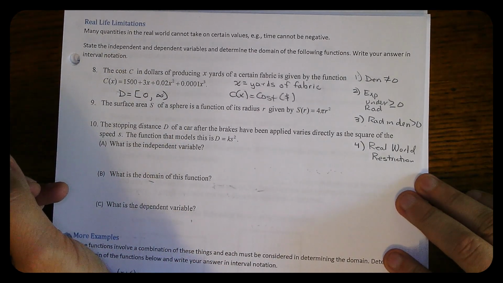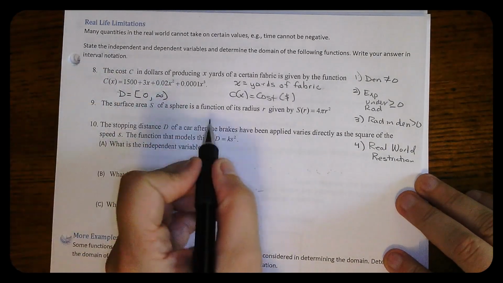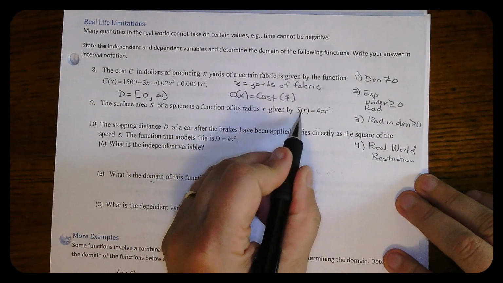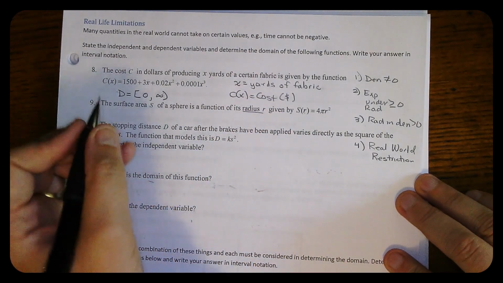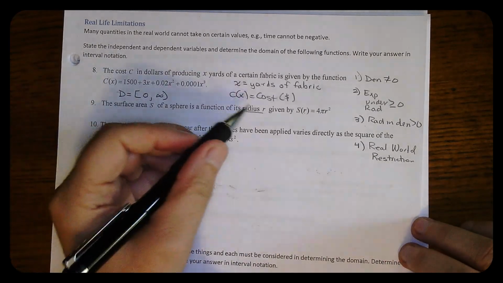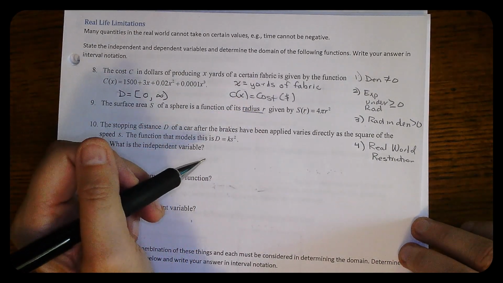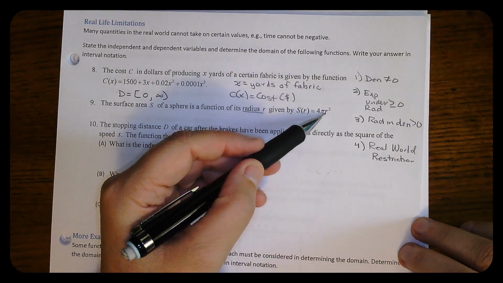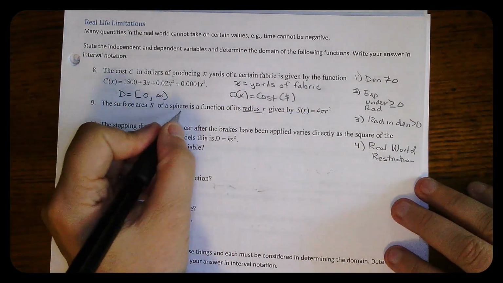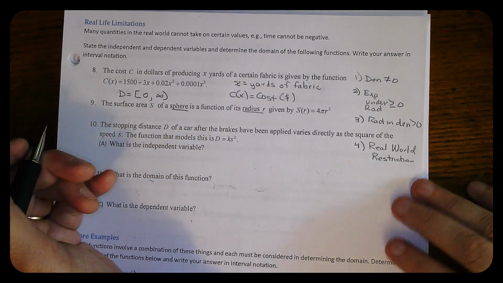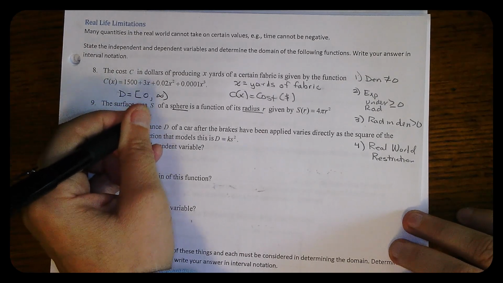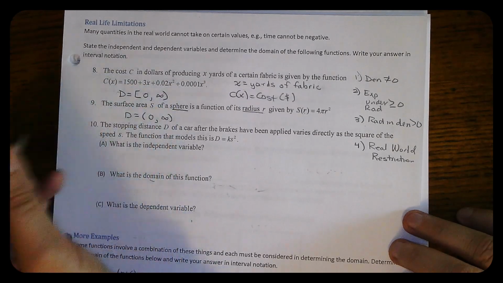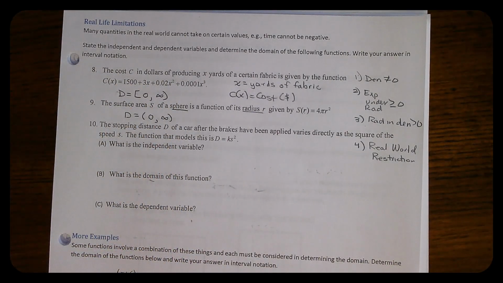All right, same thing for number 9. The surface area S of a sphere is a function of its radius given by S of r equals 4 pi r squared. Well, r is the radius. You can't have a negative radius. Now, this one is debatable, because if you said, okay, can you have a radius of 0? Well, if you have a radius of 0, you don't have a sphere. So context clue says that you have to have at least some length. So I would say that this domain wouldn't be bracket 0, but parentheses 0 to infinity. Okay, try the next one and come back and see if you got it right.